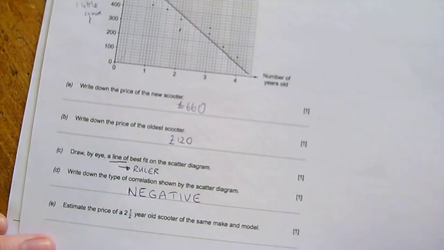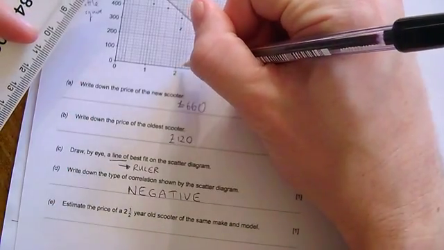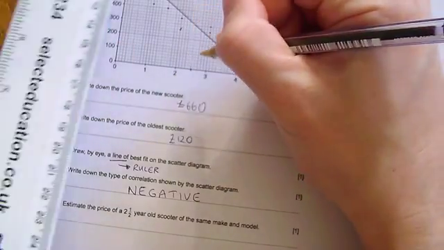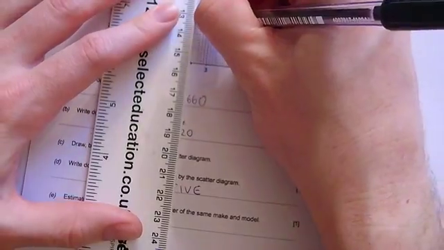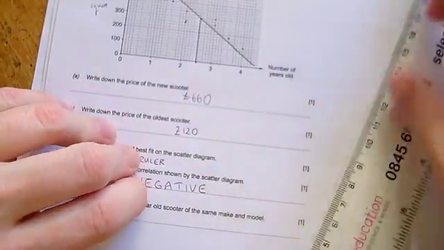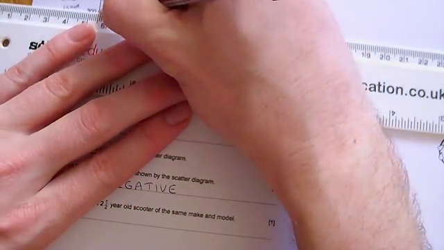Okay, you need to make sure you learn the types of correlation. And finally, it says estimate the price of a 2.5-year-old scooter of the same make and model. So 2.5 years. So I'm counting 1, 2, 3, 4, 5 there. So 5 little squares in, hit my line, and I'm coming off to read off, and for me it comes up pretty much on the 300.